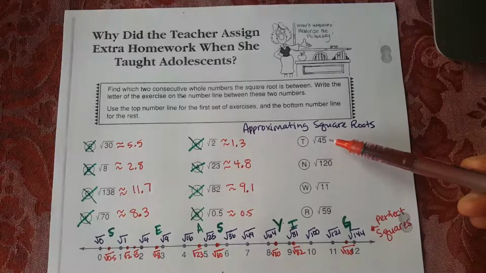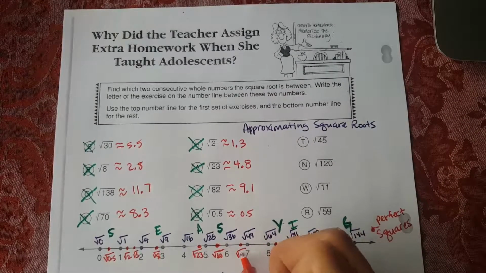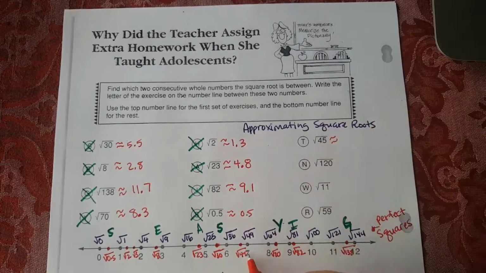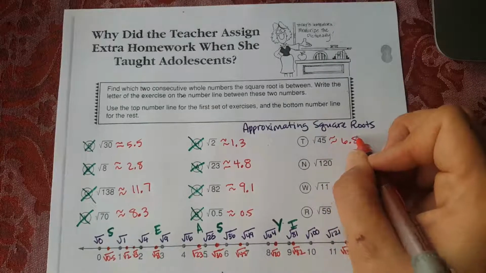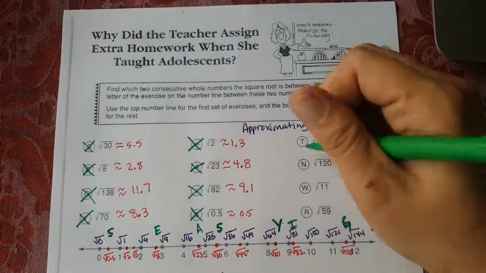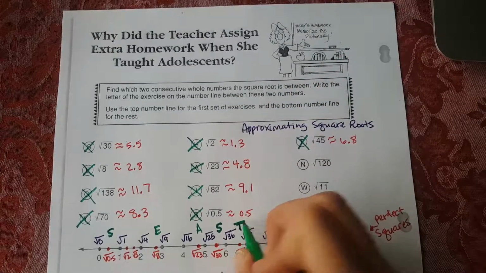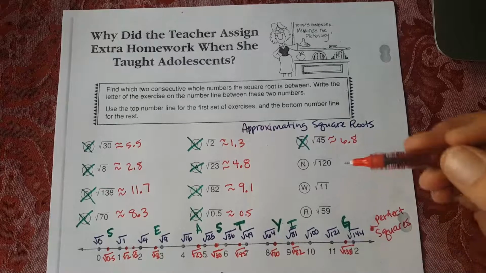Square root of 45 is here, right? So that would be a little bit before 49. So I'd estimate that as being, if it's right before 7, maybe 6.7 or 6.8. So consider, these are estimates. So T. So it could be off a little bit. That's another reason I like this puzzle, is that you basically just need it in the right area. It doesn't have to be exact.